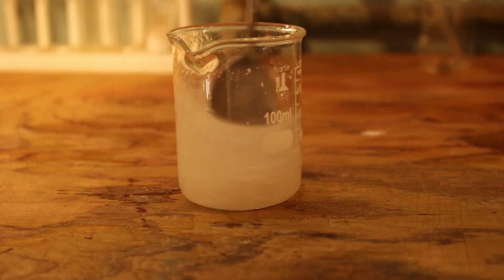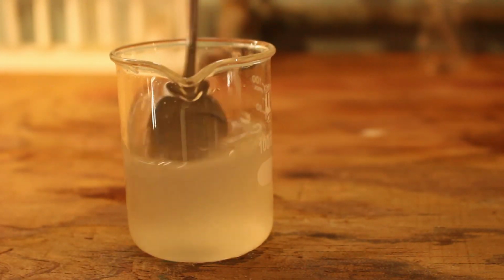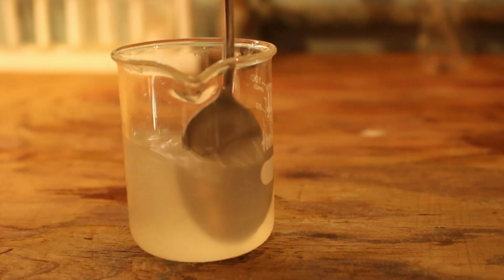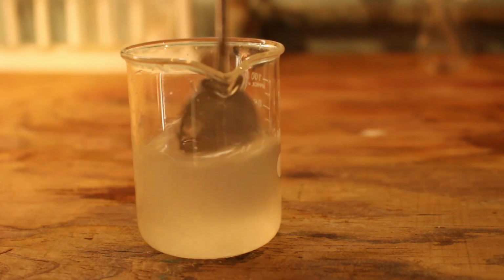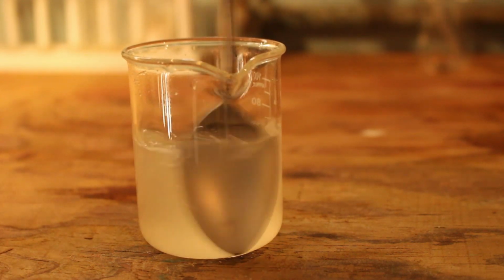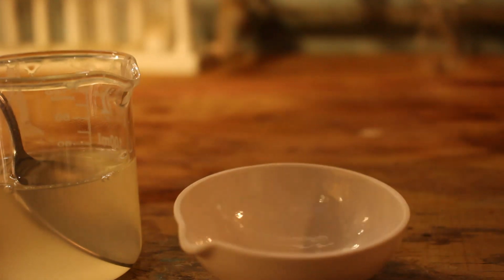I will be back. Oh, how much I would like to have a magnetic stirrer. Okay, it's later on. I don't see anything that hasn't been dissolved yet, which is pretty sweet. So that's a good sign.